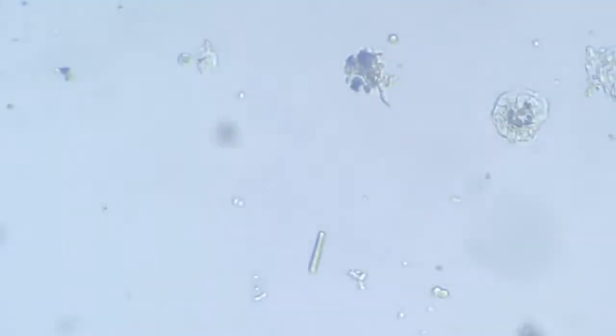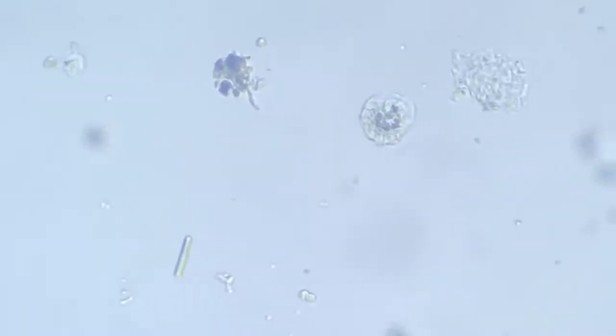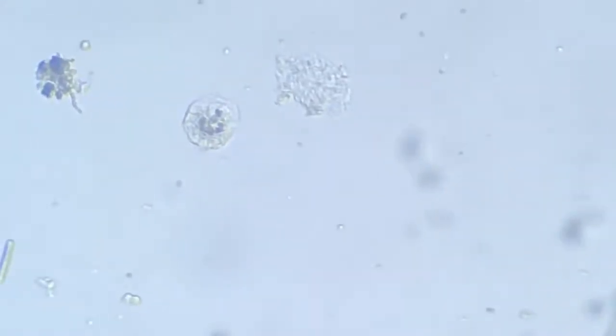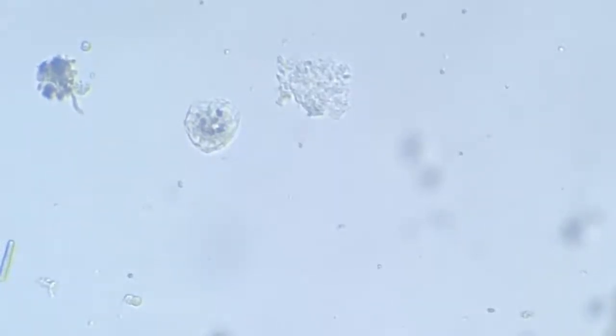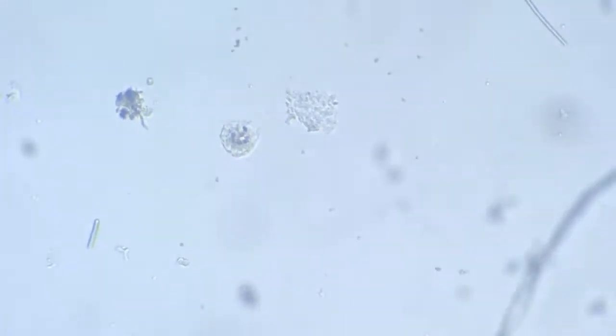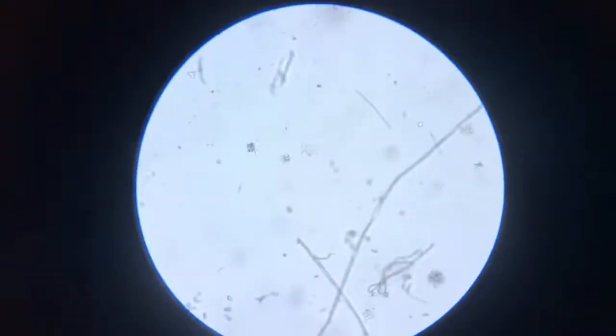This was our amoeba. This is at 400 times magnification, and you can make out certain pockets in it. We go to a lower magnification so that we can appreciate the other ciliates in this sample.